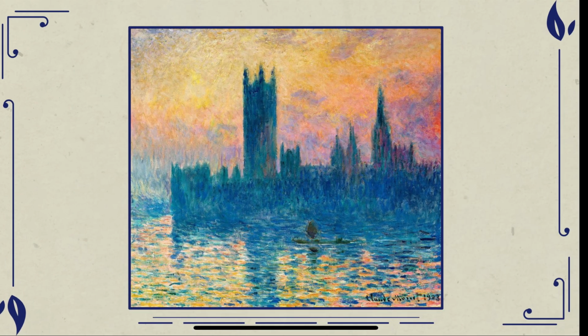For example, in this specific painting in the series, the scene is very colorful, and he simply uses dark blue to create the Houses of Parliament, and instead he's emphasizing the colors of the sky, and how they reflect on the water, and it is a beautiful, beautiful depiction of a sunset.